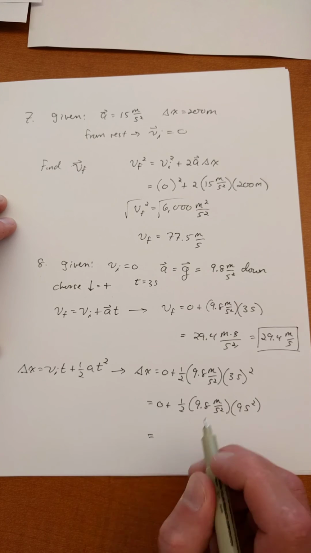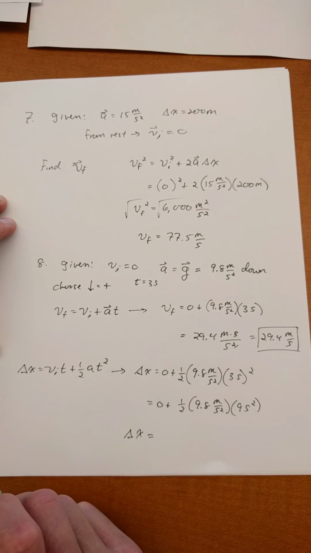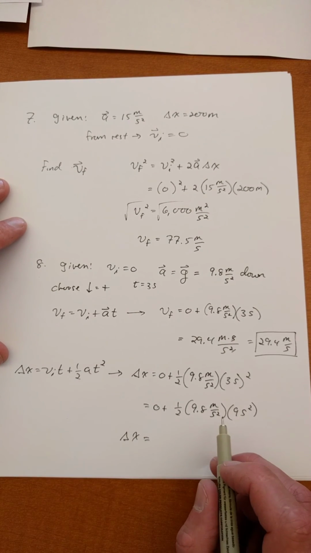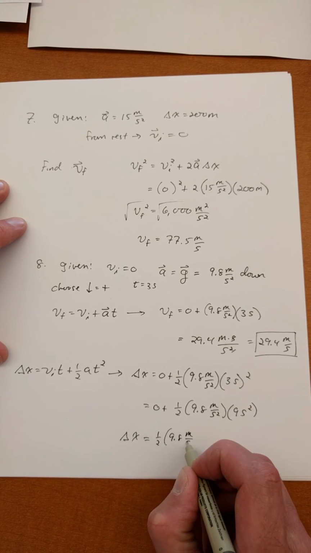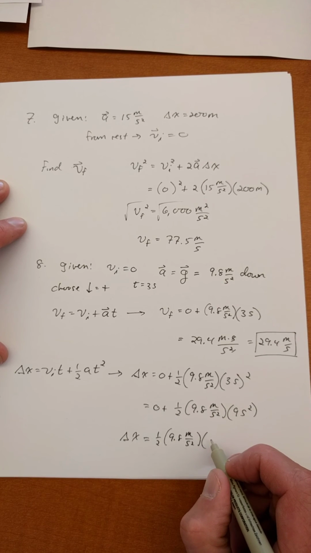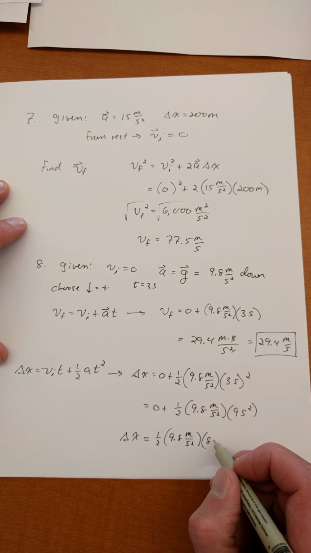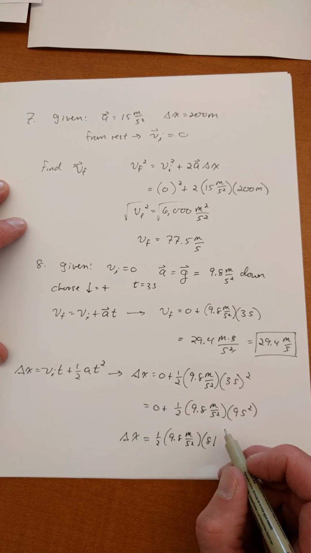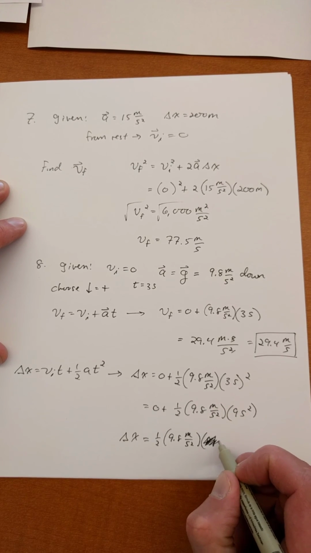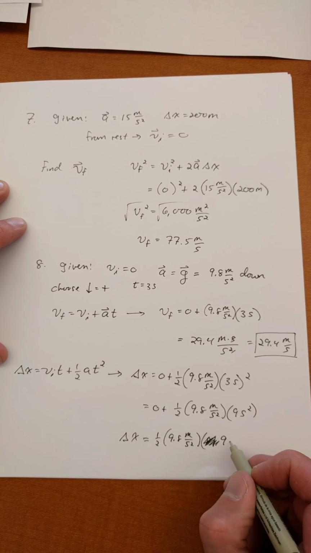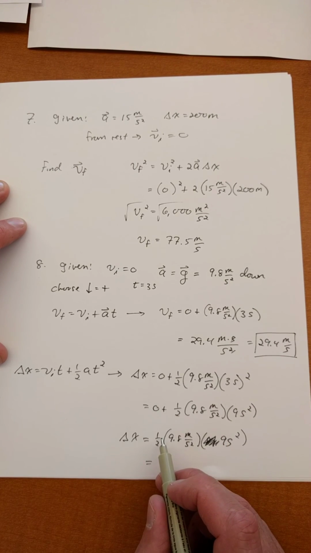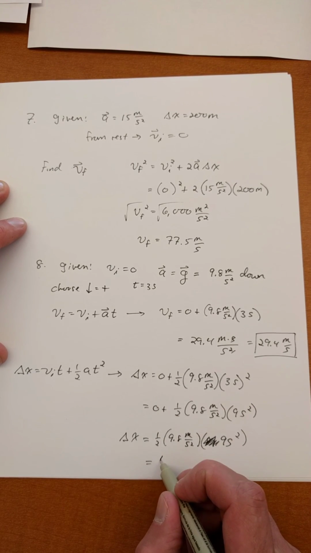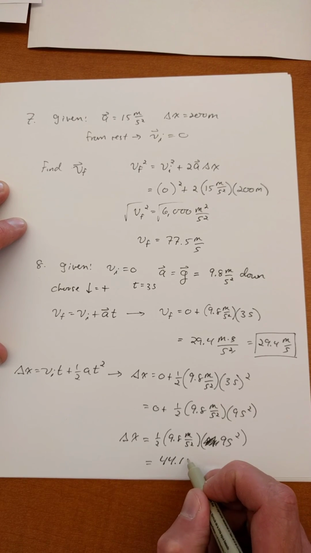And you do the math, and you find that after 3 seconds, this thing has fallen 1/2 times 9.8 meters per second squared times 9 seconds squared, and you get 9 times this, divide by 2, for 44.1 meters.